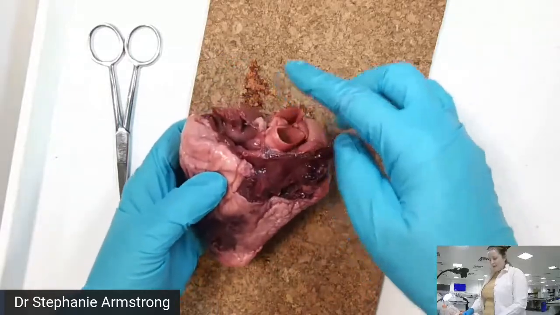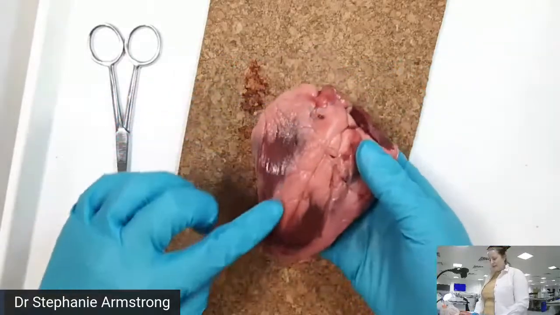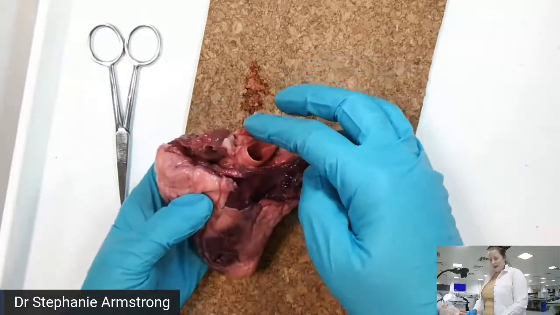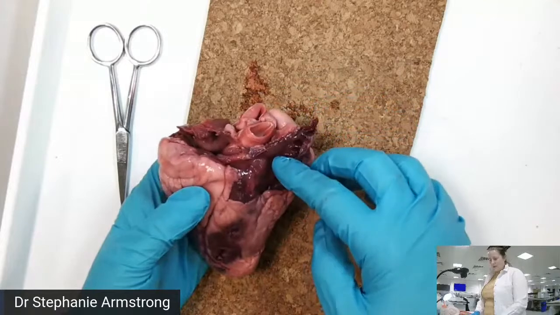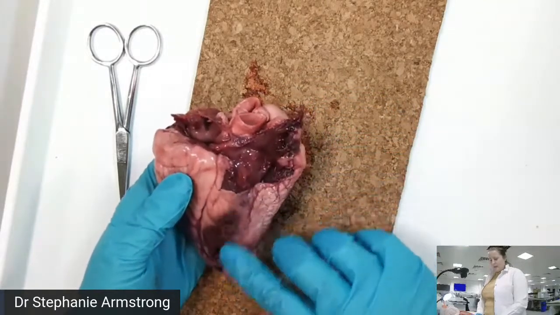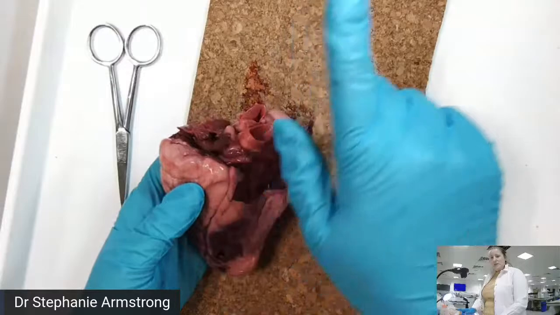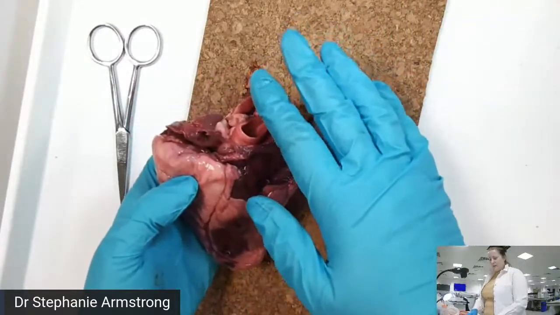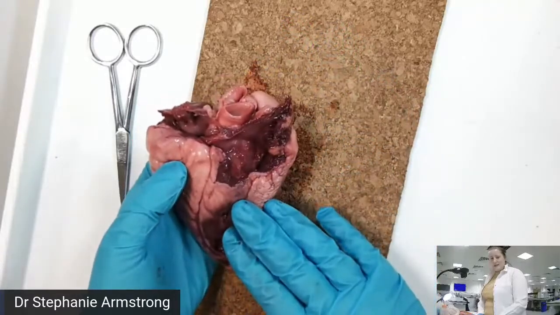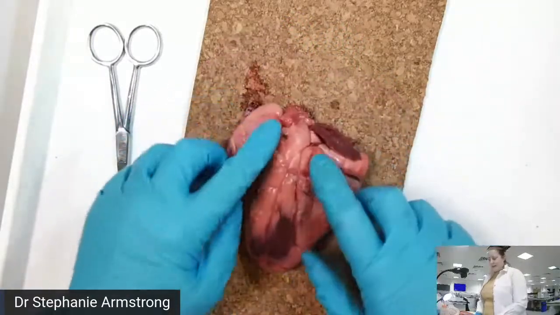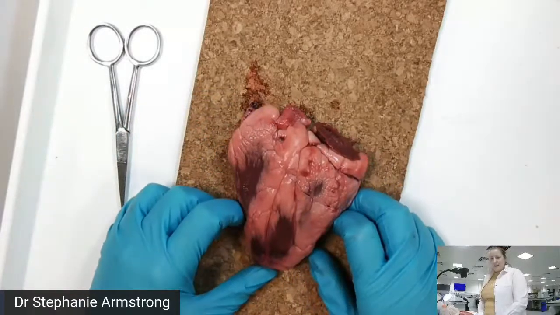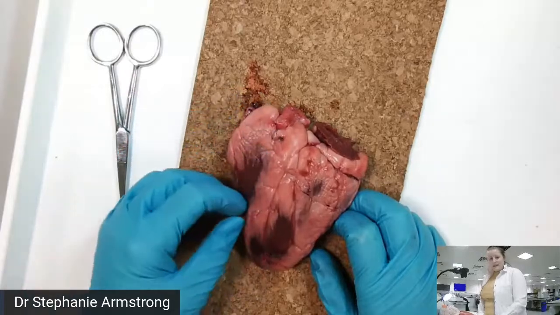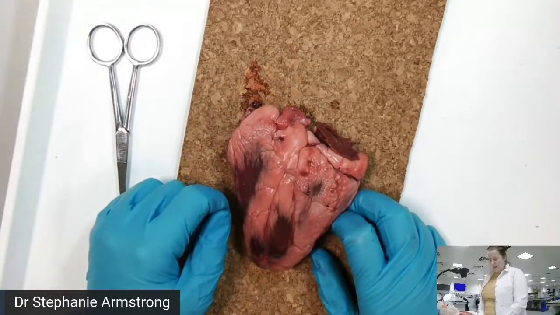So the right side of the heart, so this side of the heart here, is a little bit smaller, and like I say, there's a big blood vessel coming in here into the top part of the heart. That then pushes the blood through into the bottom part, which then pushes the blood back up to the lungs. So all of the blood that's coming into this side of the heart is our deoxygenated blood. It's the blood that's come from the body back to the heart, ready to go back to the lungs where it's going to pick up that oxygen.